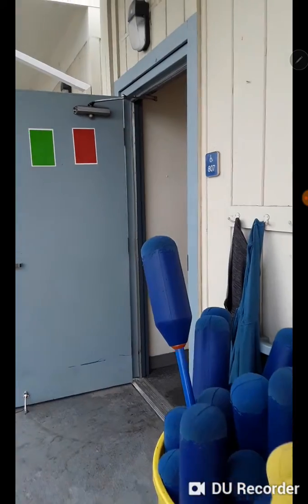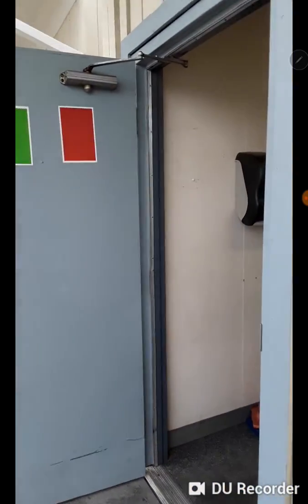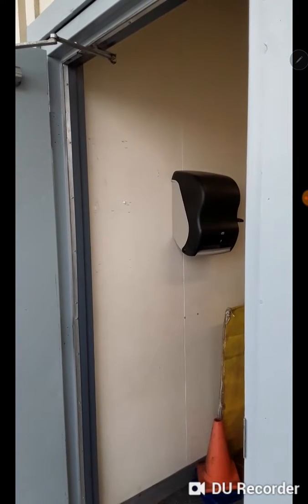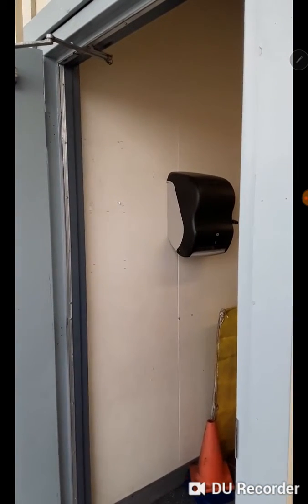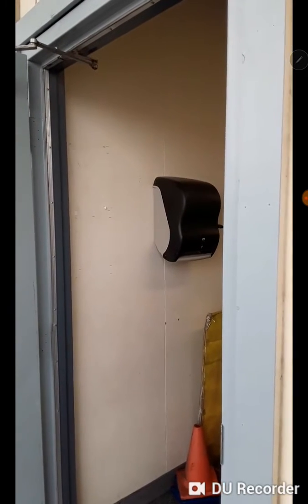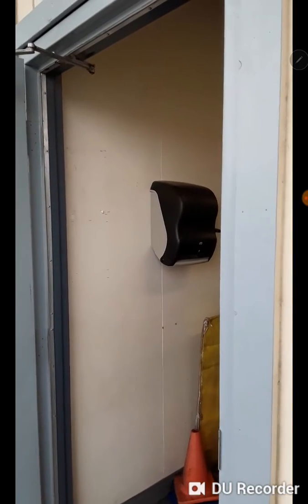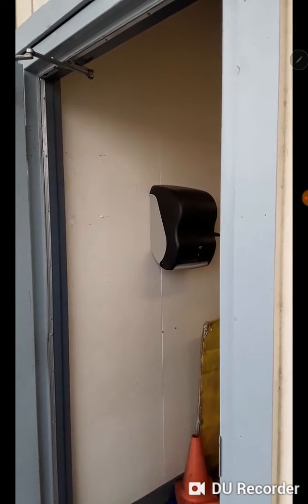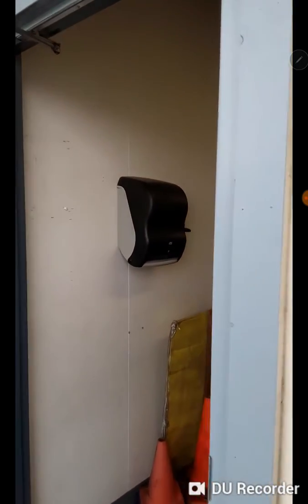I'm very worried. It sounds like kids are being tortured in there. Listen. Oh my gosh, what will I find when I go in there? What is Mr. Fitz doing to them? I'm scared to go in. I'm going in.